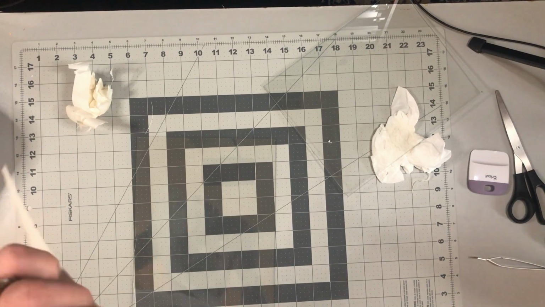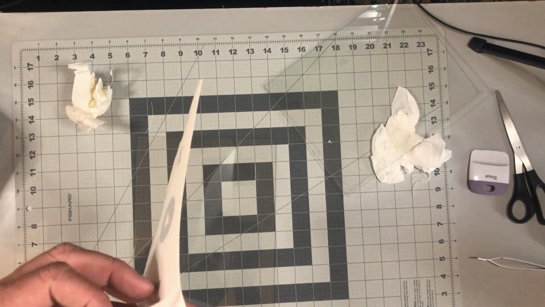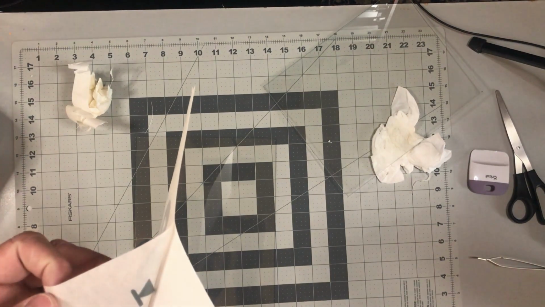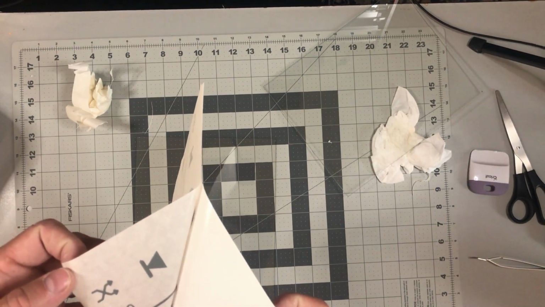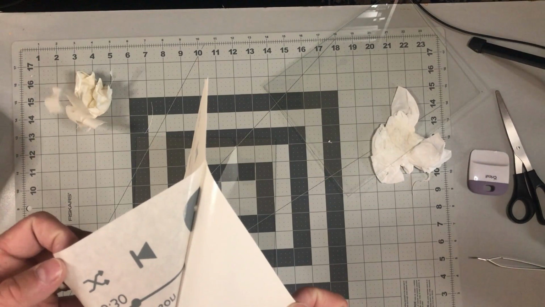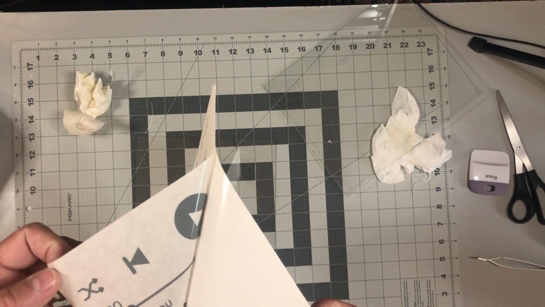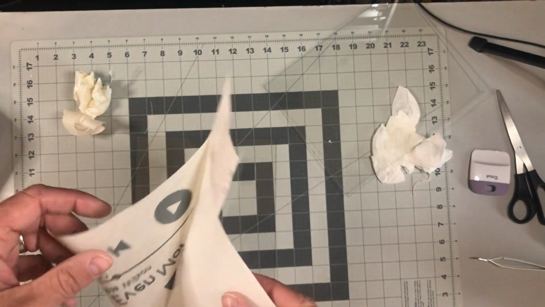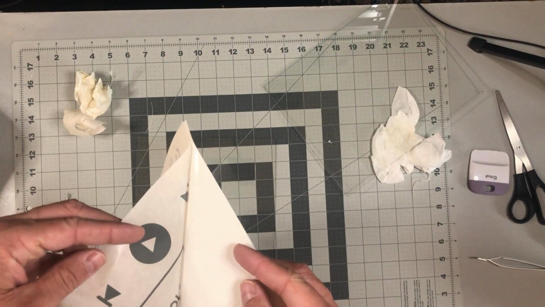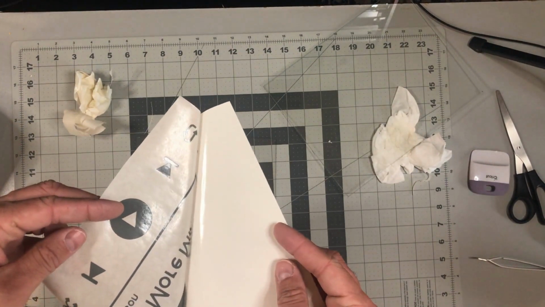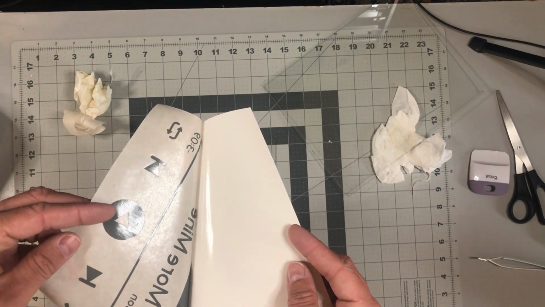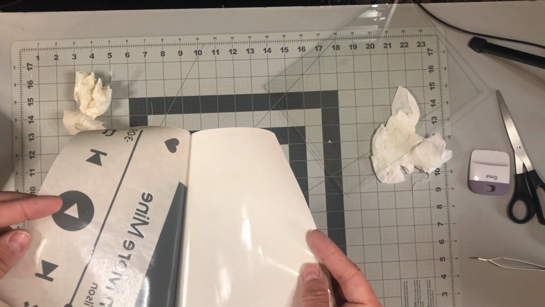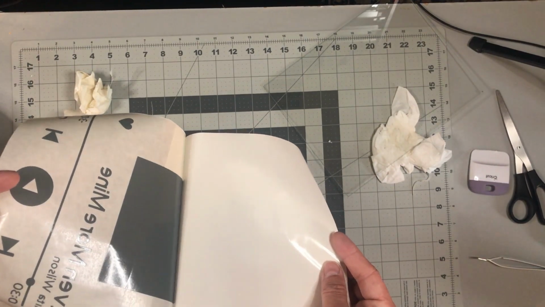Now slowly peel the vinyl image and your transfer tape away from the backing sheet. I usually go really slow around all of the text to make sure that the transfer tape is actually pulling it up off of the carrier sheet. There we go.